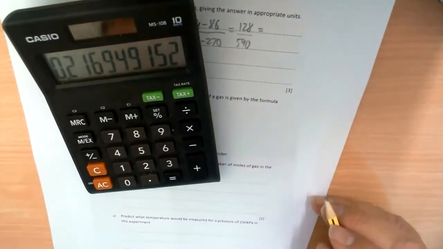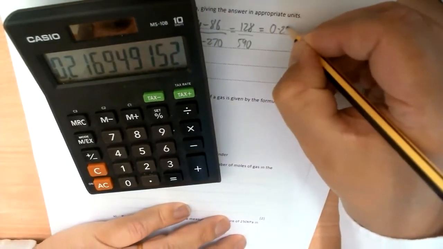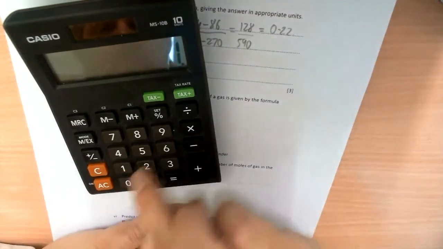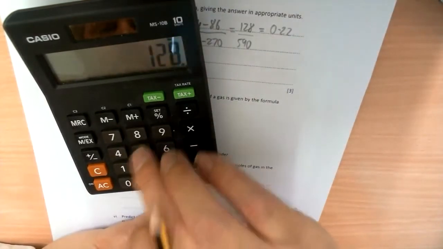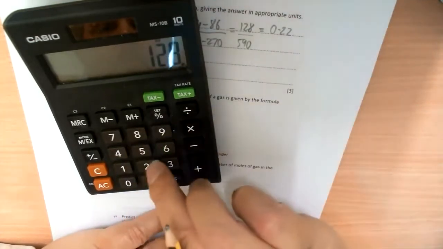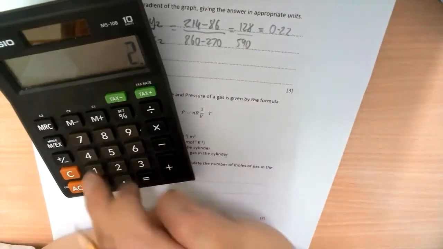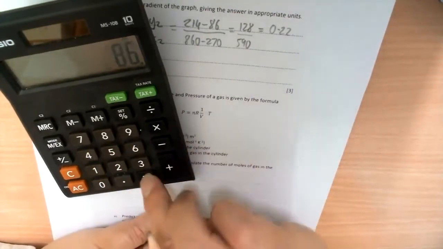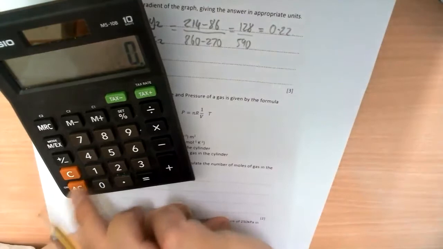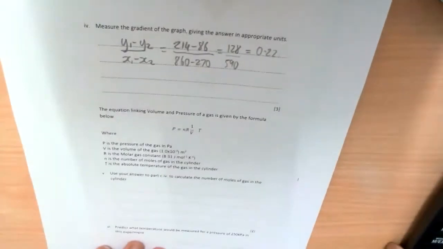Yeah, 0.22-ish. I'm just going to double check that. Okay, double check. Did I get that right? 860?